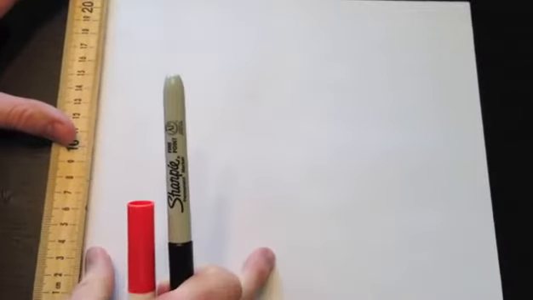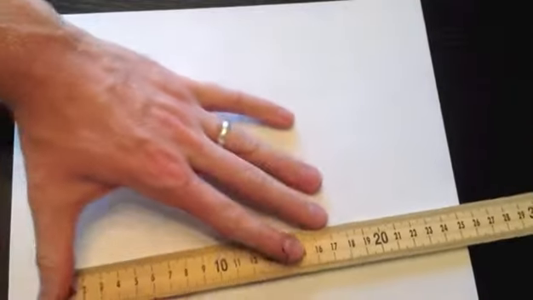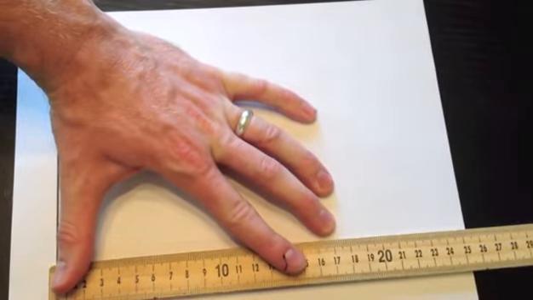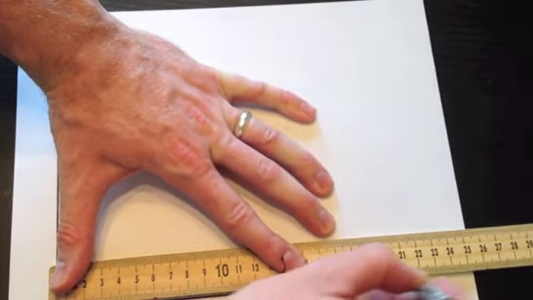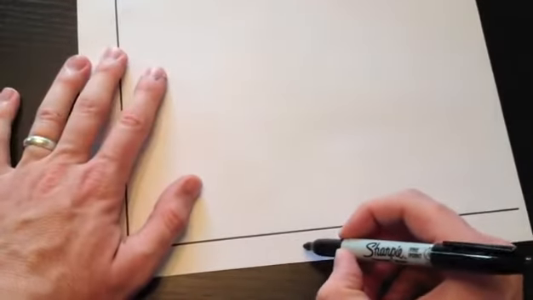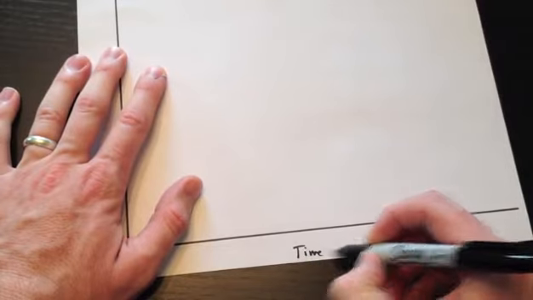Now, when you're creating a graph, because you're also going to be needing to create a graph, okay, it's probably a good idea to use a straight edge of some kind. You don't have to do this on a piece of paper. You can use graph paper if you want. You can also do this on a computer and use a program to do it. If you want to use Excel and if you're familiar with those functions, you can do that. Okay. But it's important when you create a graph that you label things. So this is going to be time in months.